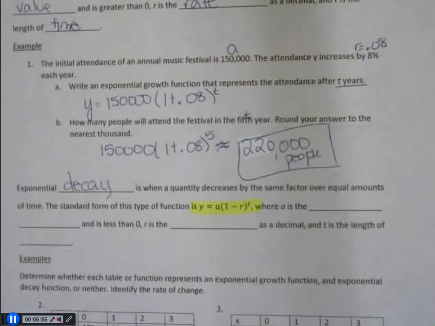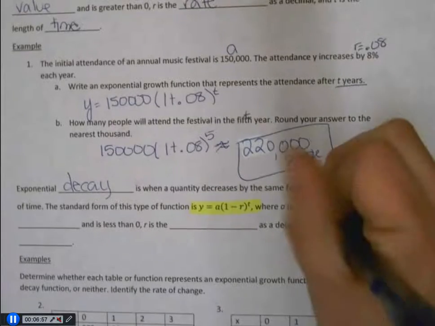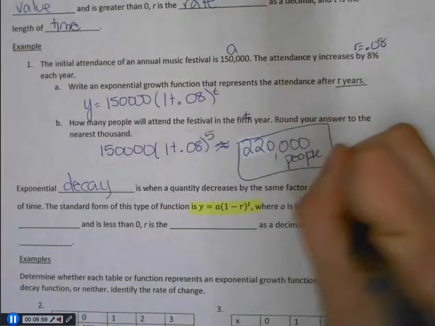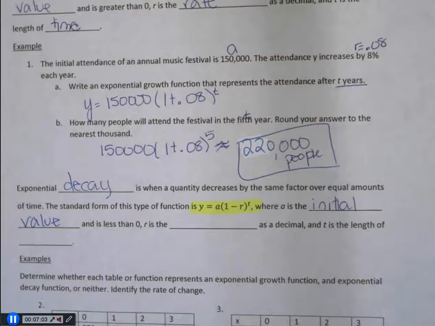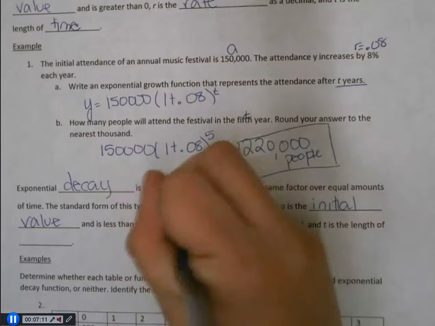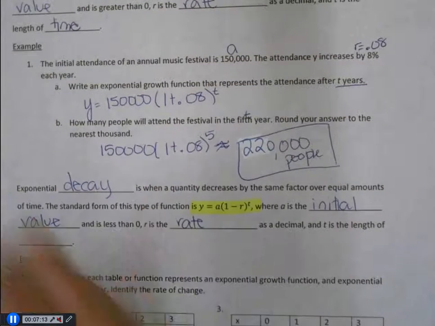Let's see. So then A is my initial value, just like before. R is my rate as a decimal, and T is the length of time.